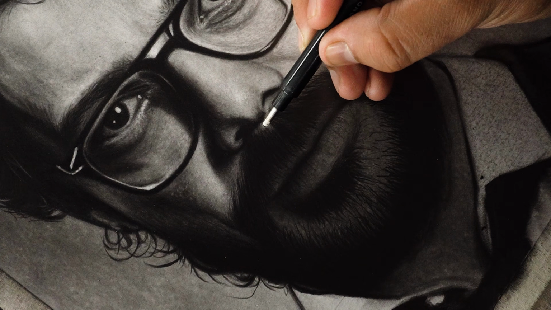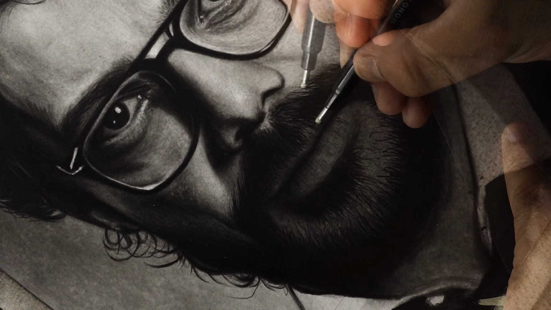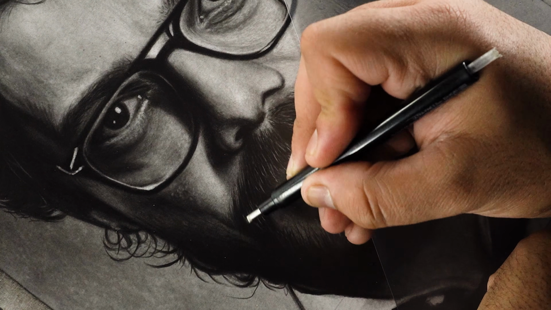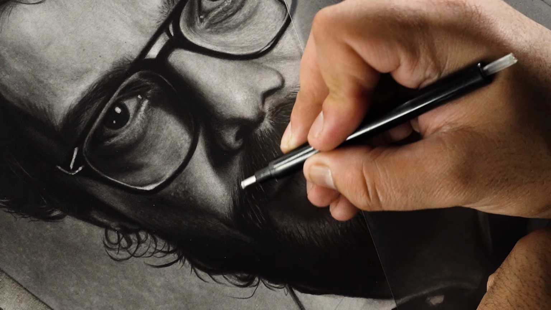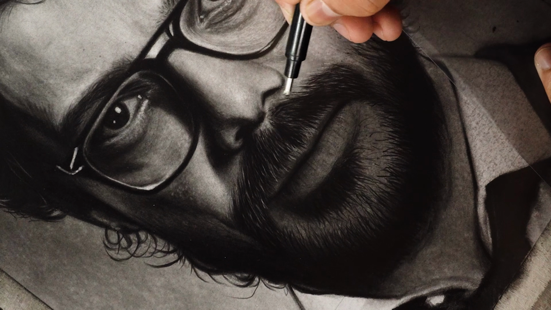Okay, so now it's time to add the highlights, and I'm following the similar method of adding lighter strokes right beside these darker ones. Also notice that I'm adding these strokes on selective areas as too many of such brighter details will make the area look too unrealistic.